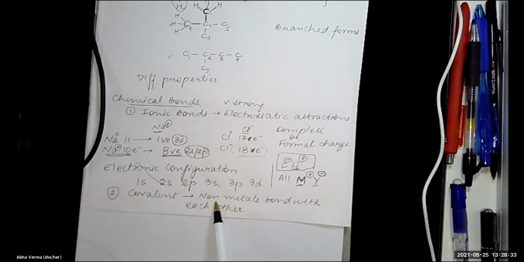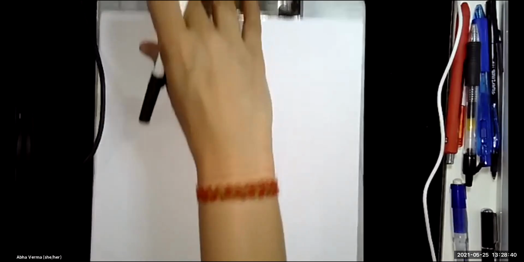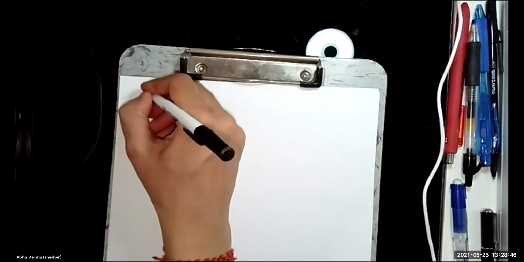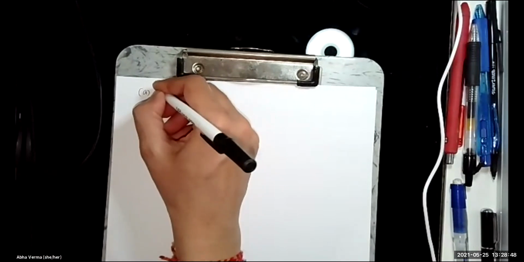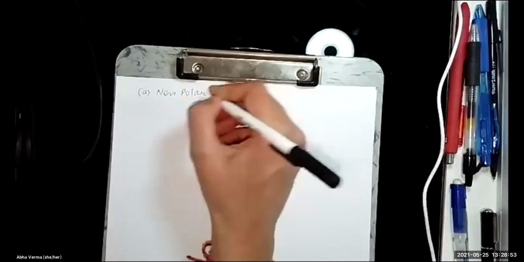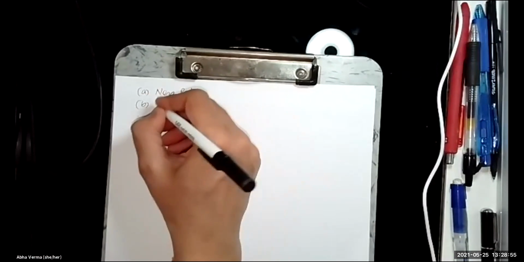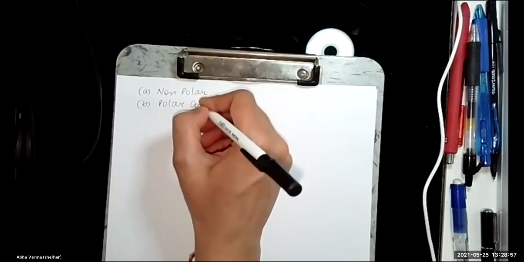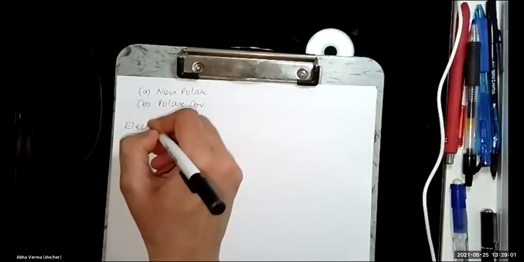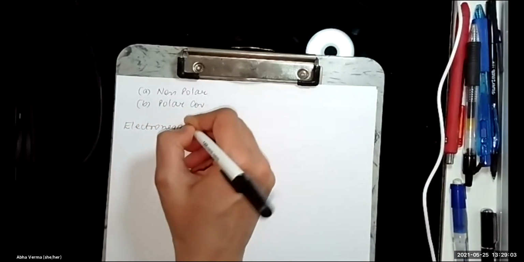Covalent will be between non-metals. Now, before I talk to you about the different kinds of covalent bonds, which are non-polar covalent and polar covalent, let me talk a little bit about electronegativity.